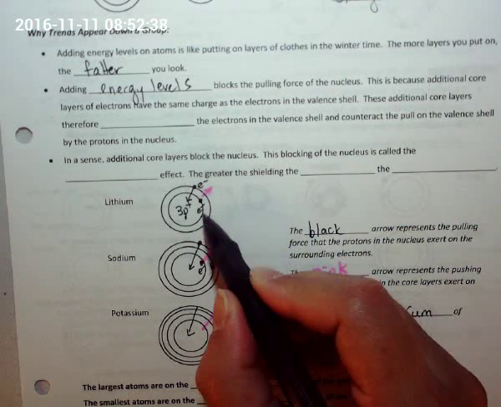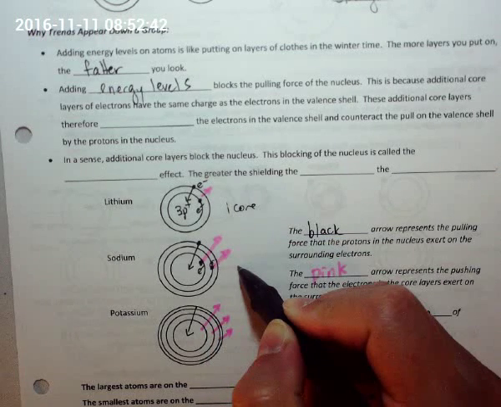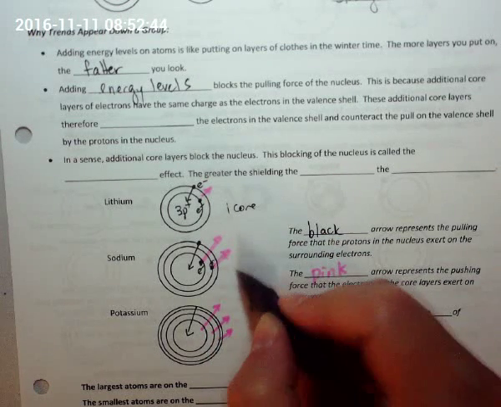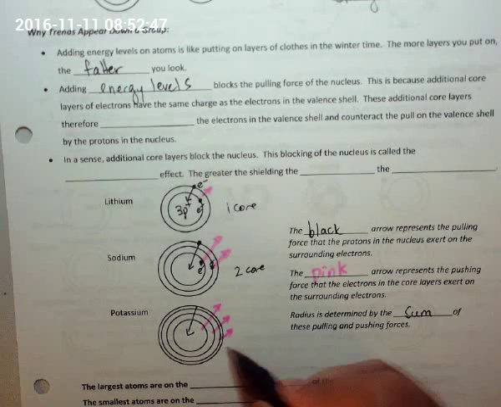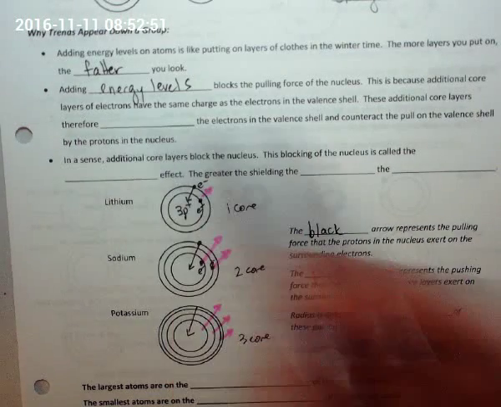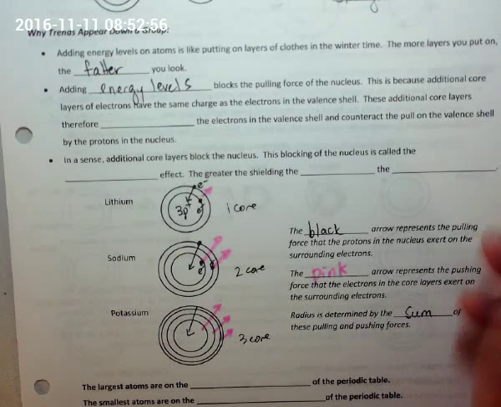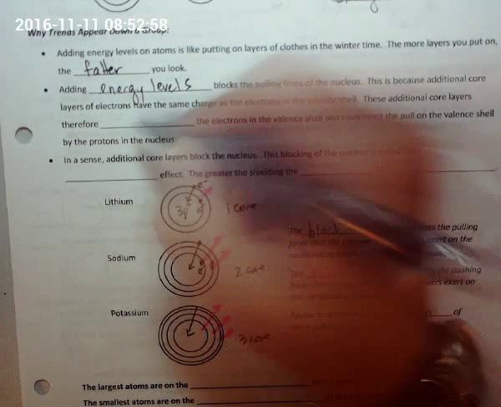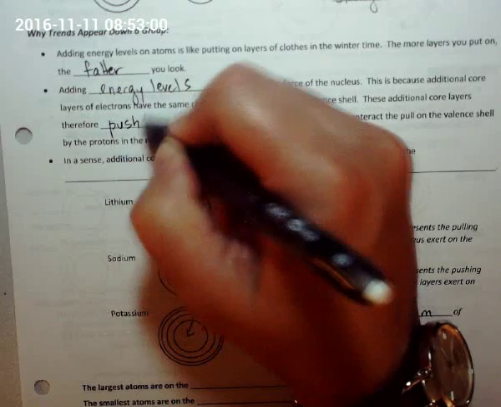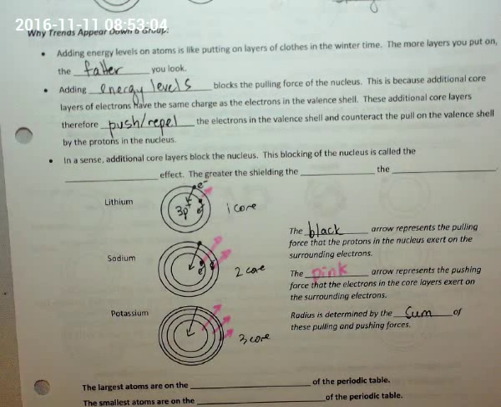So how many core layers does this have? One core versus sodium. How many does sodium have? 2 core versus potassium, which has 3 core. All right. When you add core layers of electrons, these additional core layers push or repel the electrons in the valence shell further, and they counteract the pull on that valence shell by the protons.